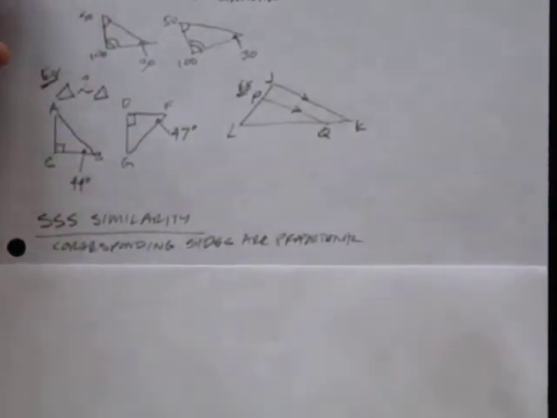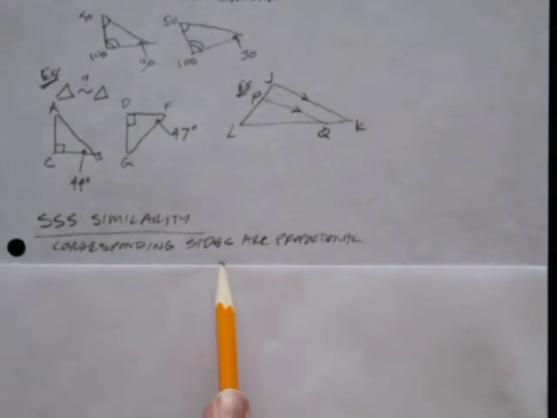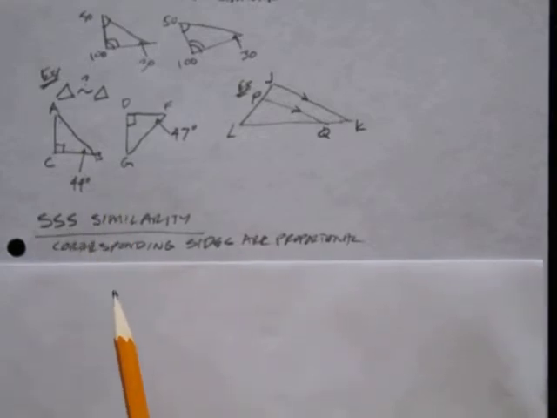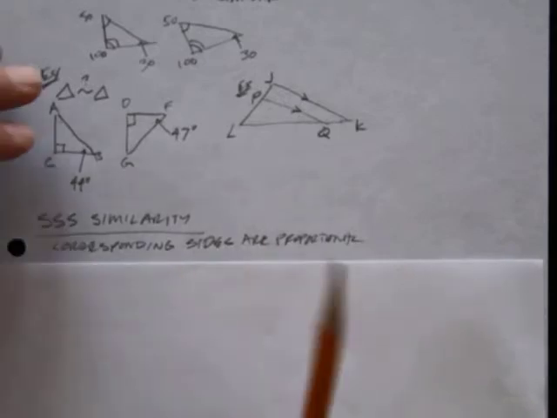All right, now let's look at side-side similarity. Side-side similarity is just saying that corresponding sides are proportional. So in 7-3, we looked at a lot of proportional stuff, proportions with sides. If all of the corresponding sides are proportional, then you know that the triangles are similar.